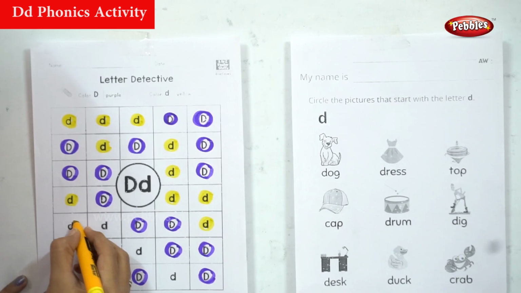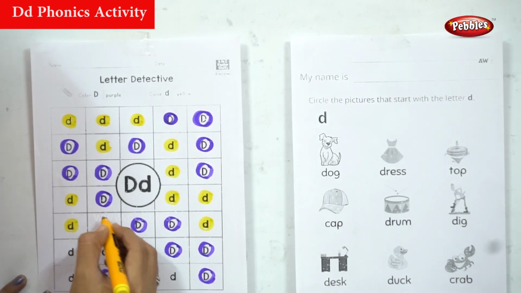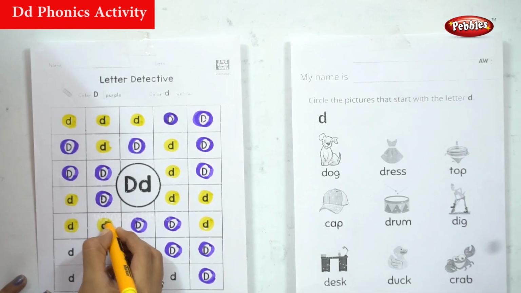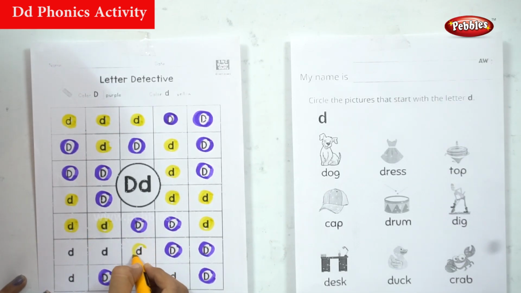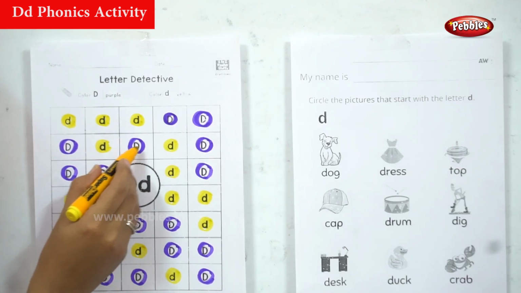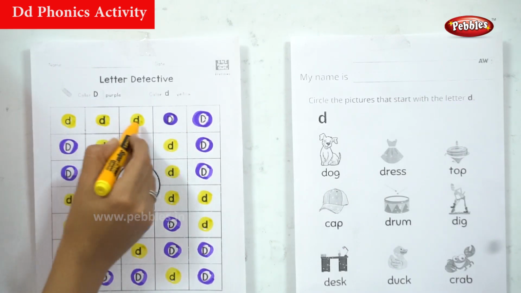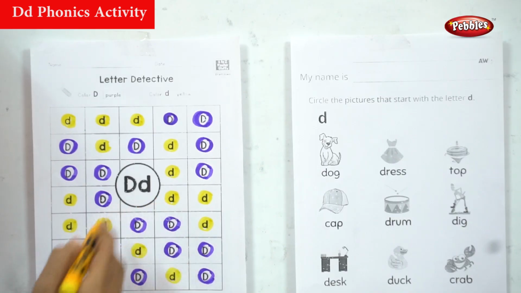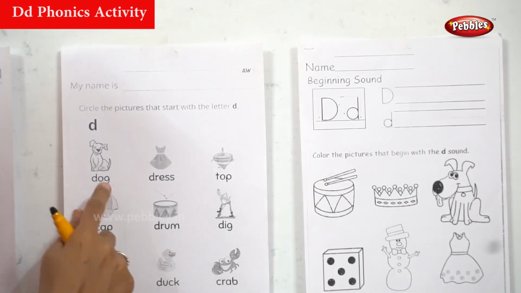D. Sound is D. Again, your sound is D. Sound is D. Again, your sound is D. Okay, so you know now all your purple is letter D and all which is colored with yellow is your sound D. Over here you have your pictures.